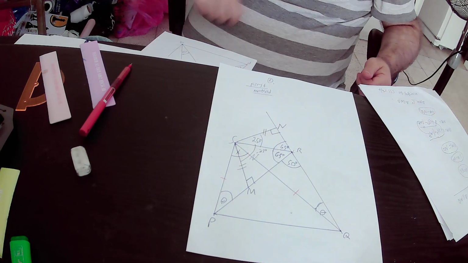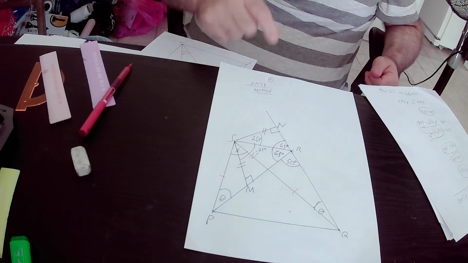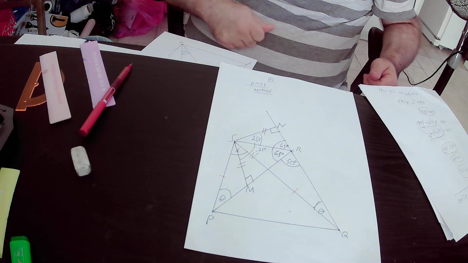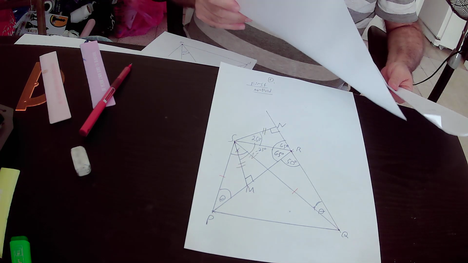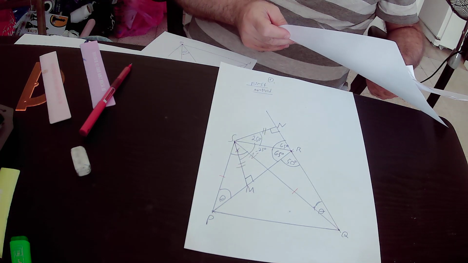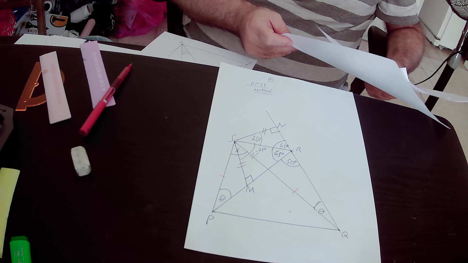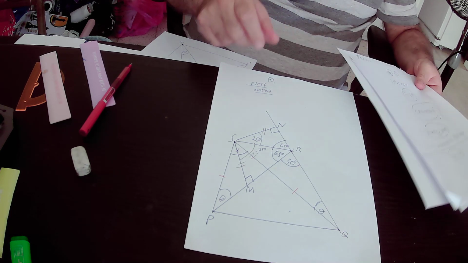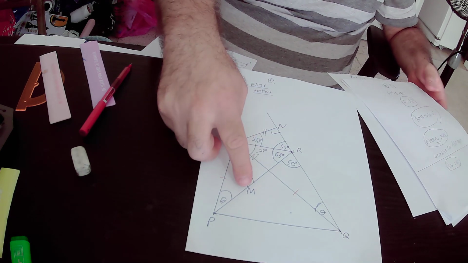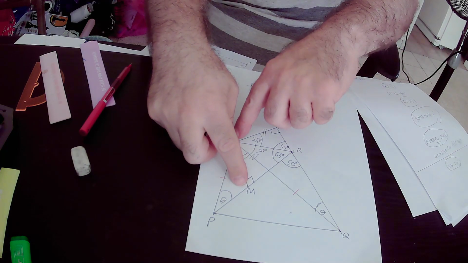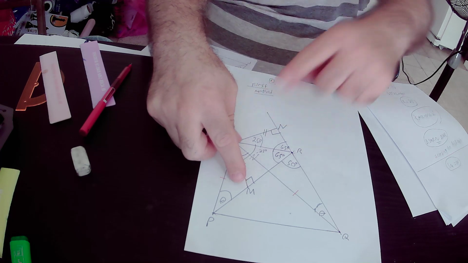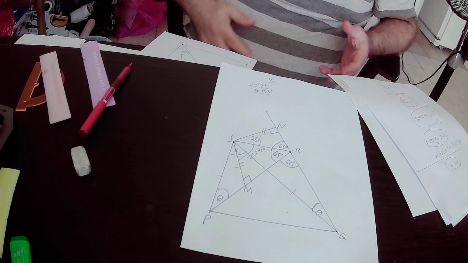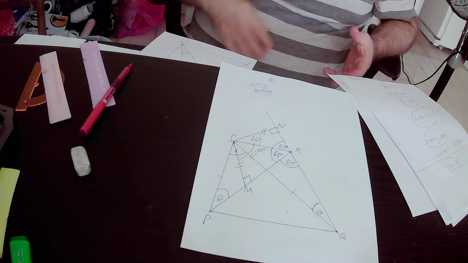So from the fact that those two right triangles are congruent to each other, we can conclude that NS equals MS. Those two sides are equal to each other according to the rule that corresponding sides in congruent triangles are equal to each other.